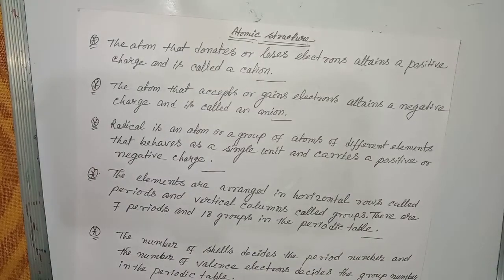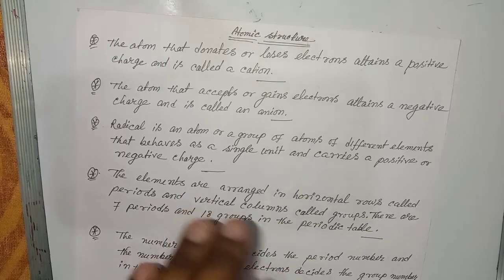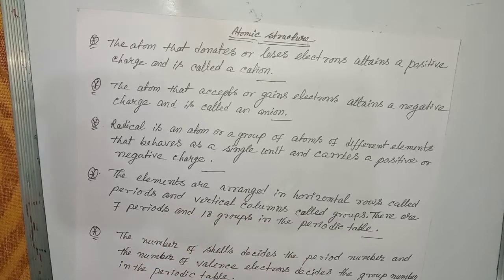The atom that donates or loses electrons attains a positive charge and is called a cation, that is positive charge. The atom that accepts or gains electrons attains a negative charge and is called an anion, that is negative charge.